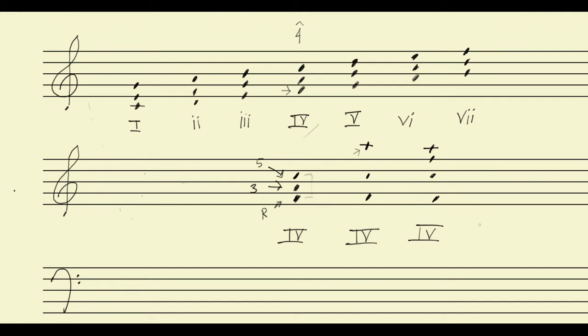We can also still use the Roman numeral 4 if we're going to use one of the inversions. And we'll make a slight change, which I'll show you in just a moment. But if we write a chord that's in root position, we just use the Roman numeral as is. So here's the root position 4 chord, F, A, C. If we create a first inversion of the 4 chord, and remember the first inversion is the inversion that has the 3rd on the bottom, right here.